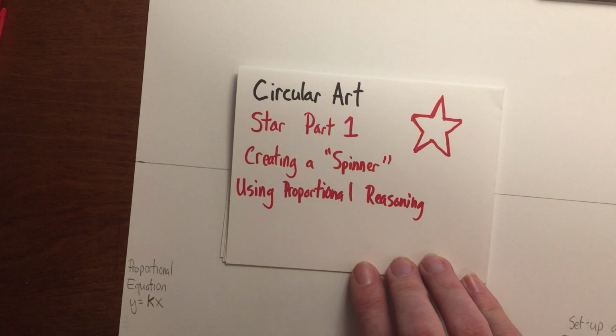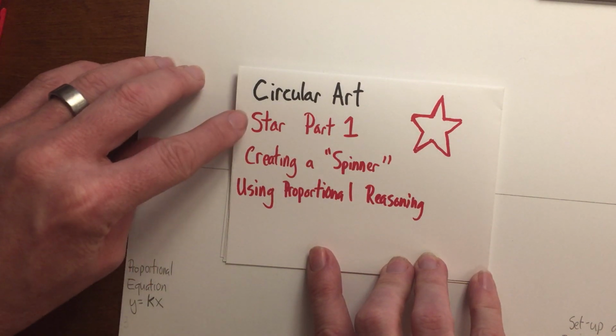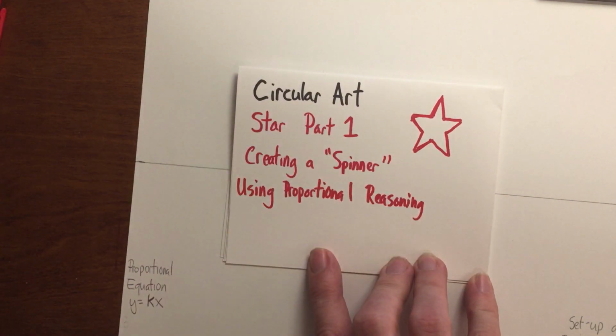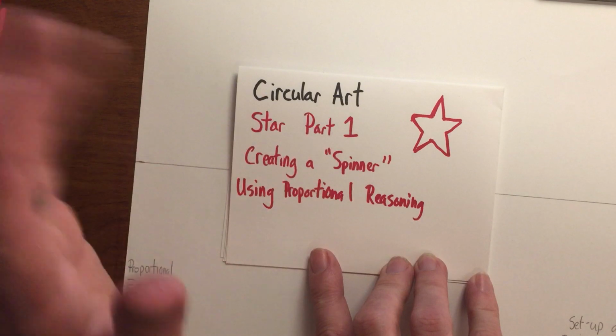Greetings, ladies and gentlemen. This is the first part of creating a star. This is a 5-pointed star that you're going to be able to create if you go on this track of the video.